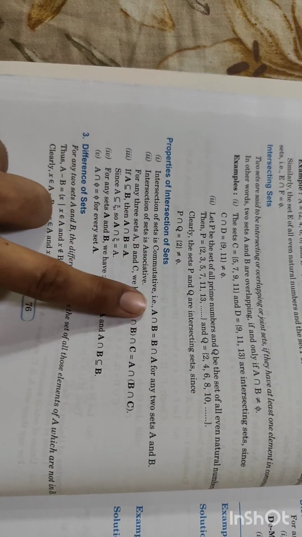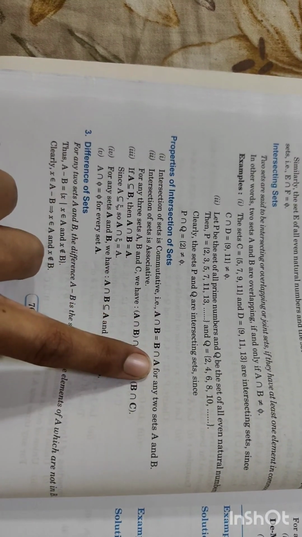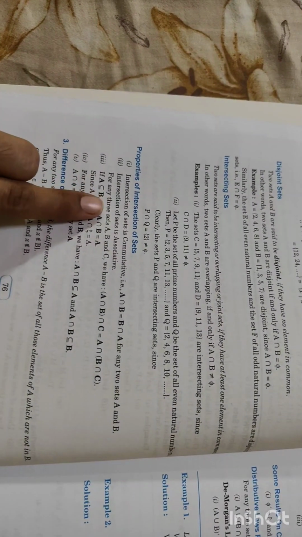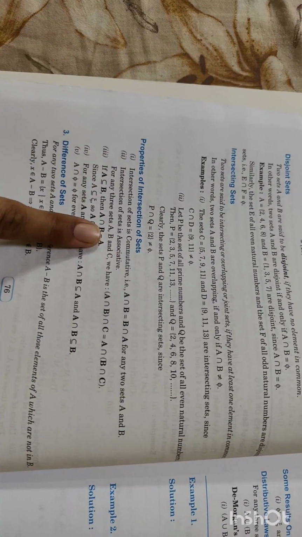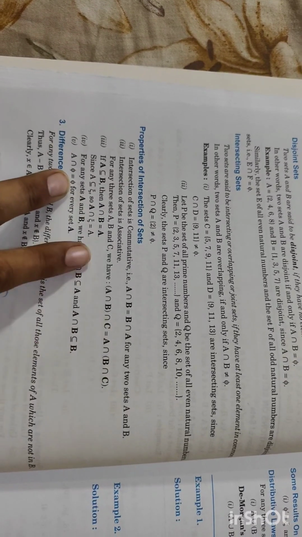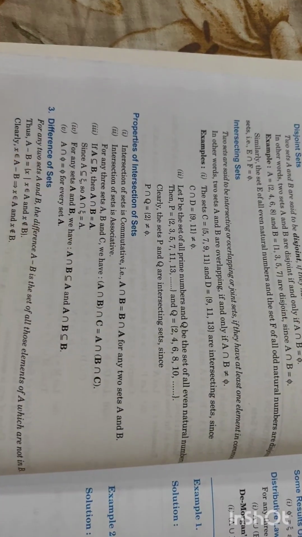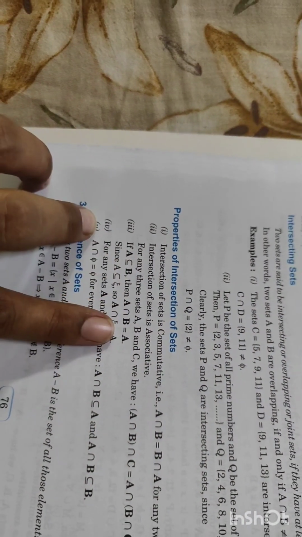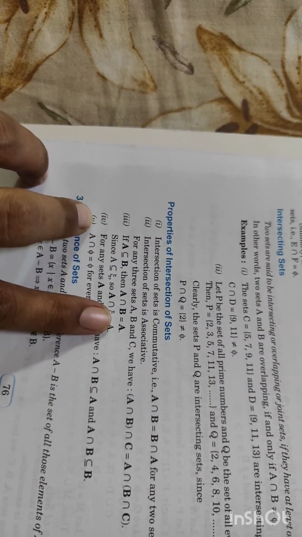Intersection is commutative, that is A intersection B equals B intersection A for any two sets A and B. Intersection of sets is also associative, which is (A intersection B) intersection C equals A intersection (B intersection C). We can make brackets and write it like this. If A is a subset of B, then A intersection B is equal to A.